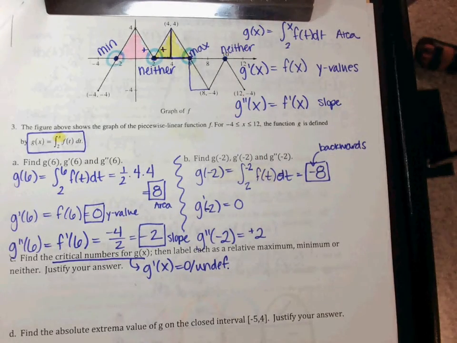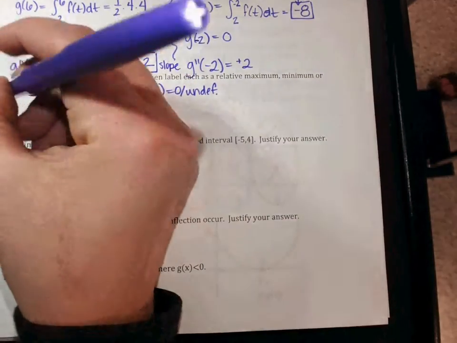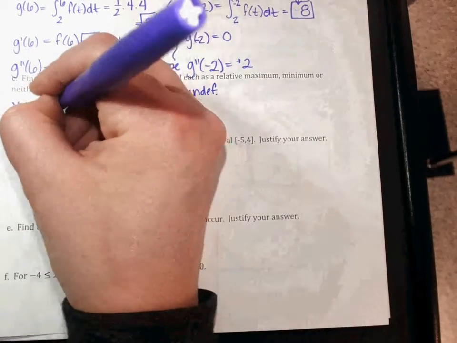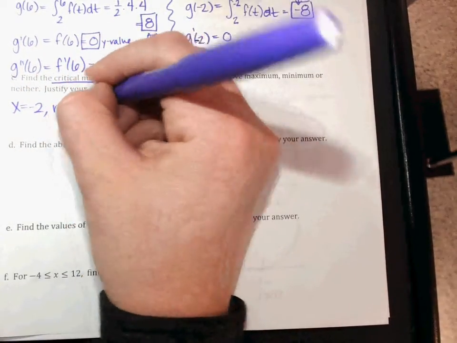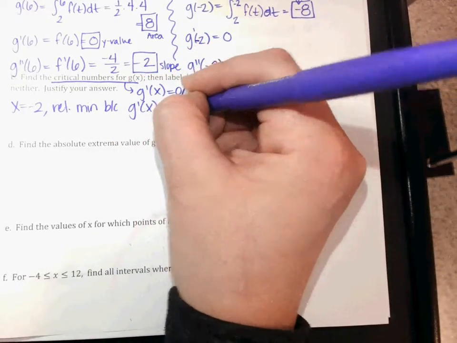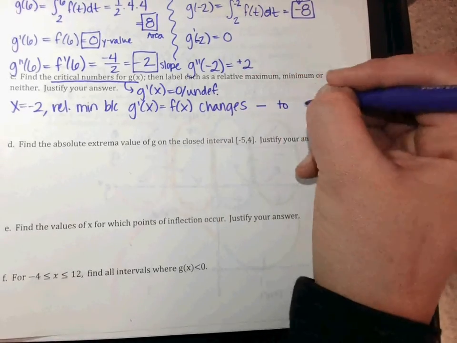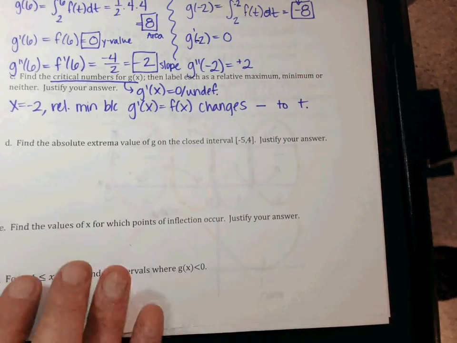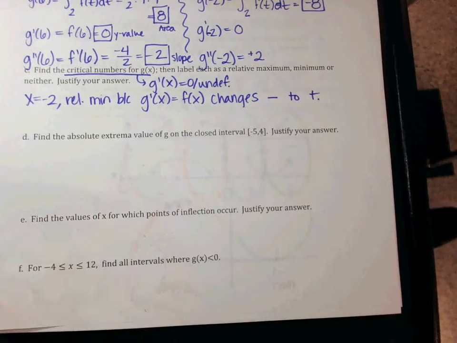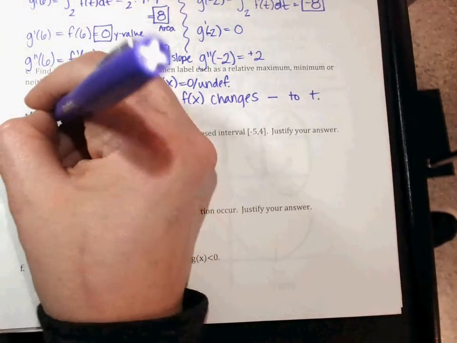So let's go down here and answer the question. So our first critical number is x equals negative 2. Okay, and it is a relative minimum because g prime of x, which is f of x, changes from negative to positive. Do y'all remember writing these out in the fall, hopefully? What would we put for our maximum, which occurred at 6?